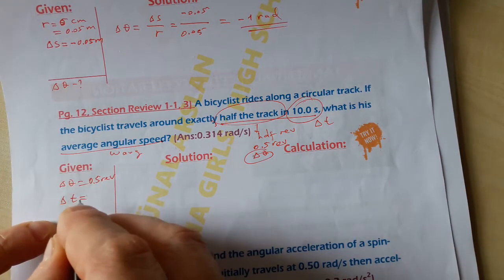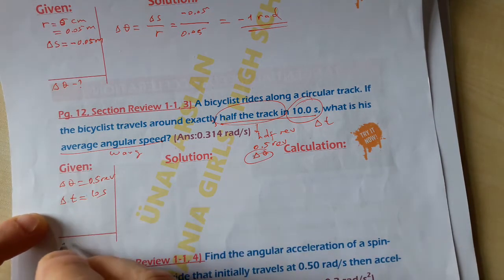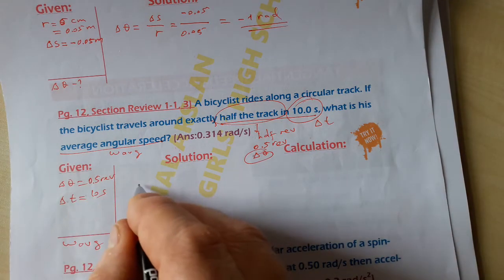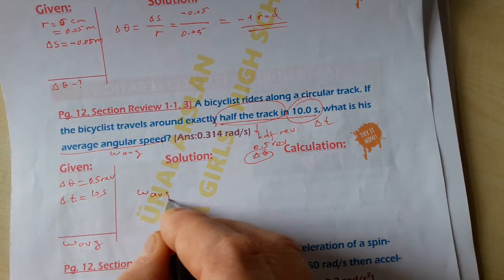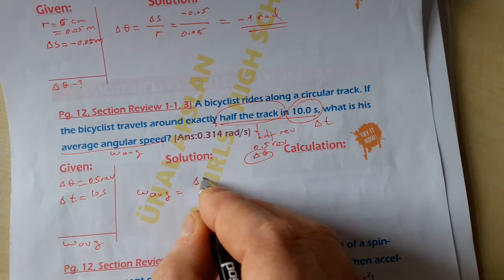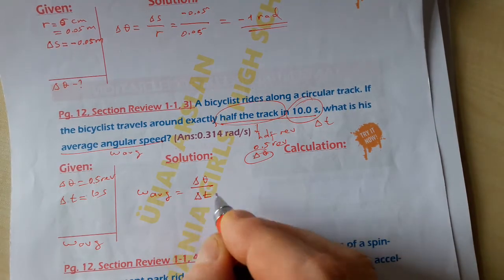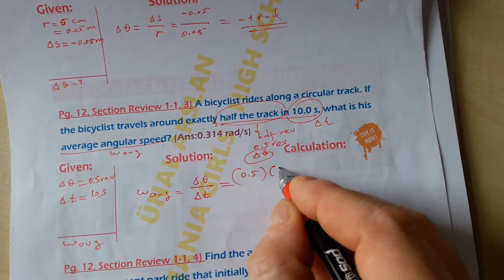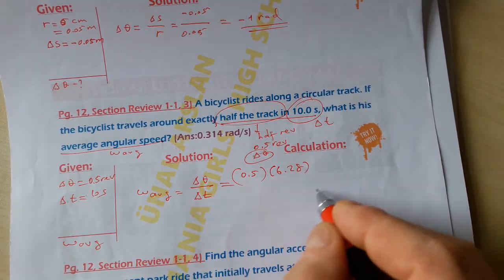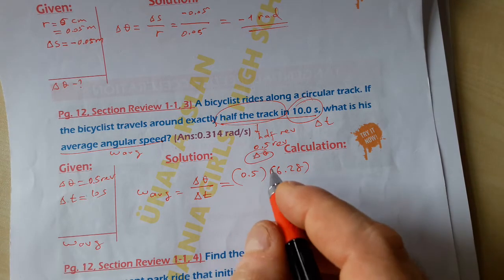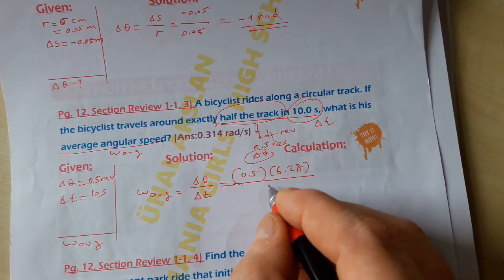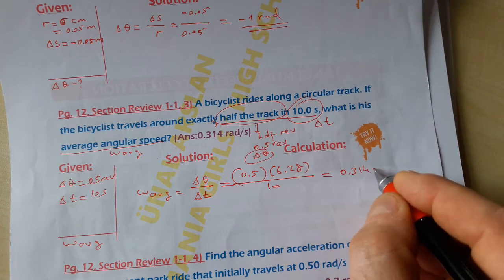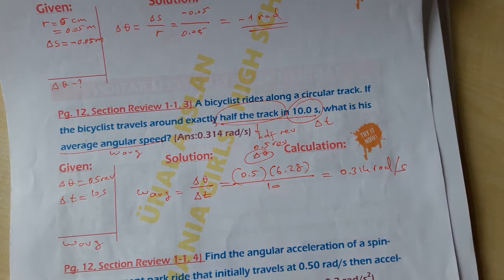Omega average is equal to delta theta divided by delta t. Every revolution is 6.28 radian, so convert the revolution to radians by multiplying by 6.28, divided by the time interval 10. The answer becomes 0.314 radian per second.